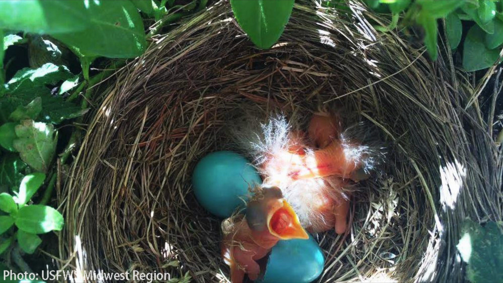Sweet, sweet summertime brings sweet, sweet robin babies, and those eggshells are robin's egg blue. However, depending upon that solely is not a great idea. A lot of birds have nests that have robin's egg blue style of eggs in them. So don't rely solely upon that to identify baby robins.